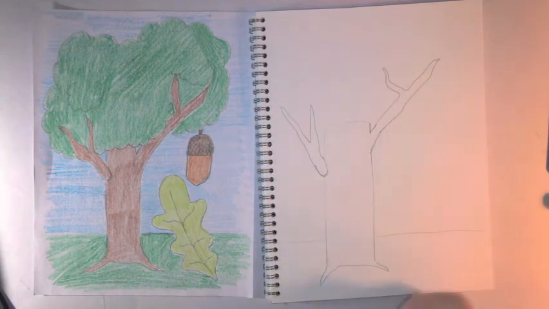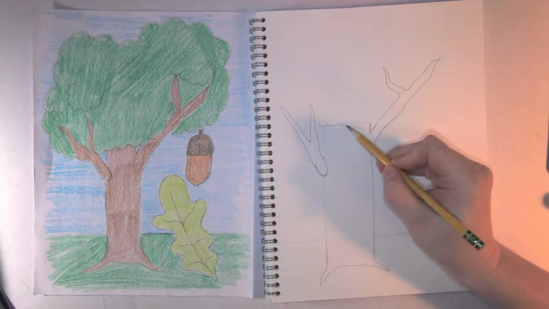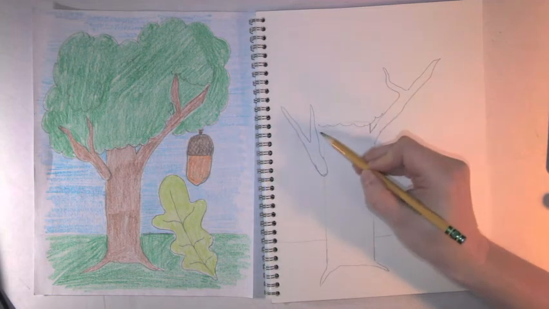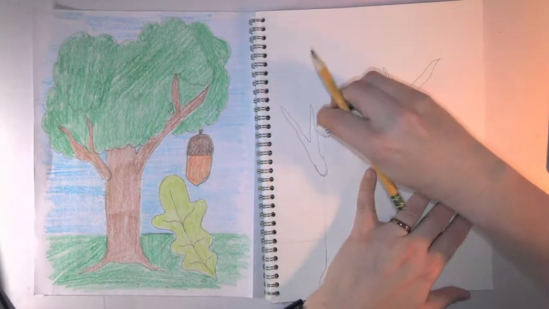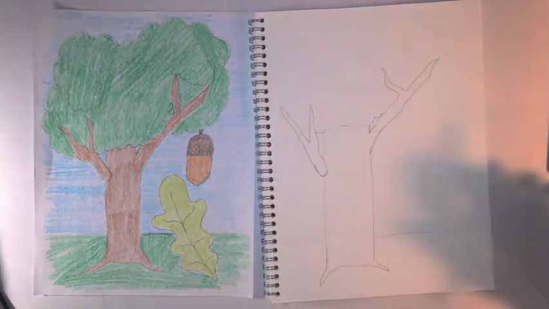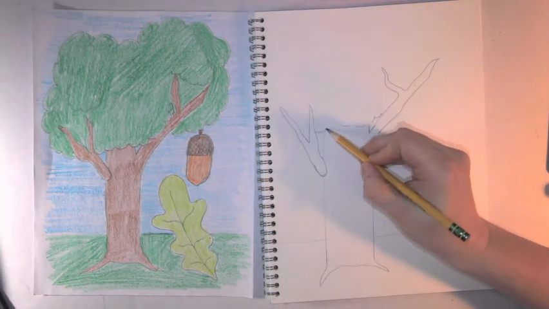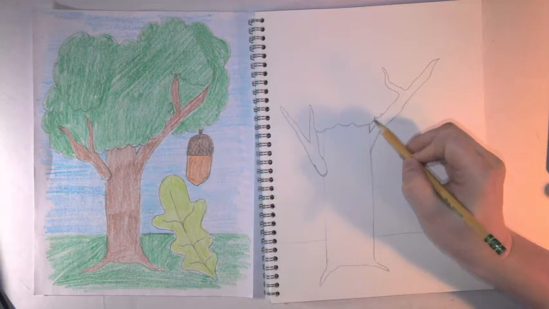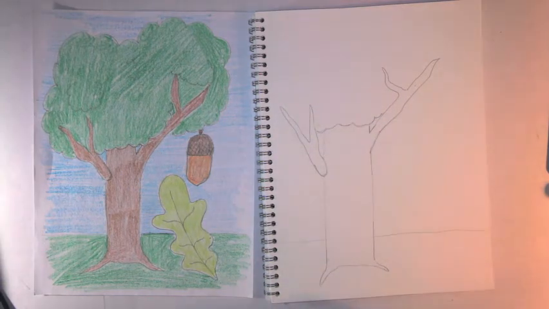It's time to add the leaves. I'm going to draw bumpy leaves covering up that hard line. Then I'm going to erase that line. See how I went back over and drew in anything I missed?